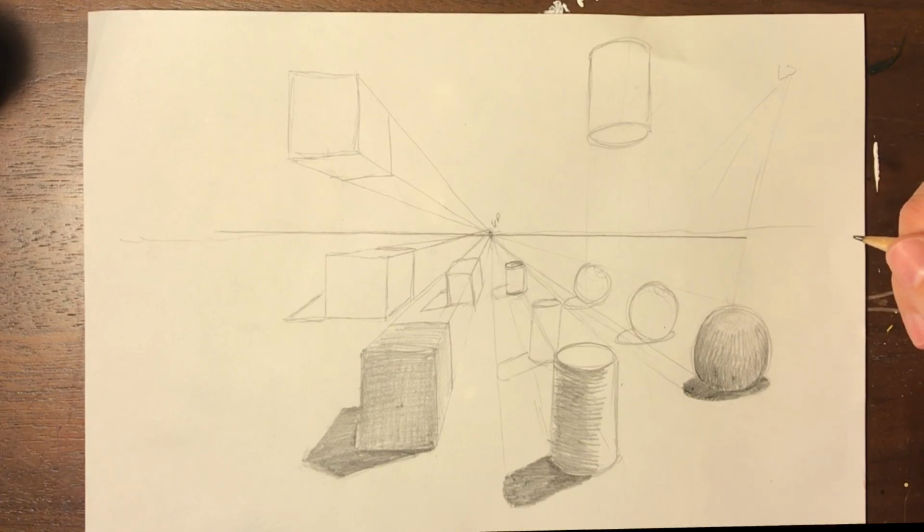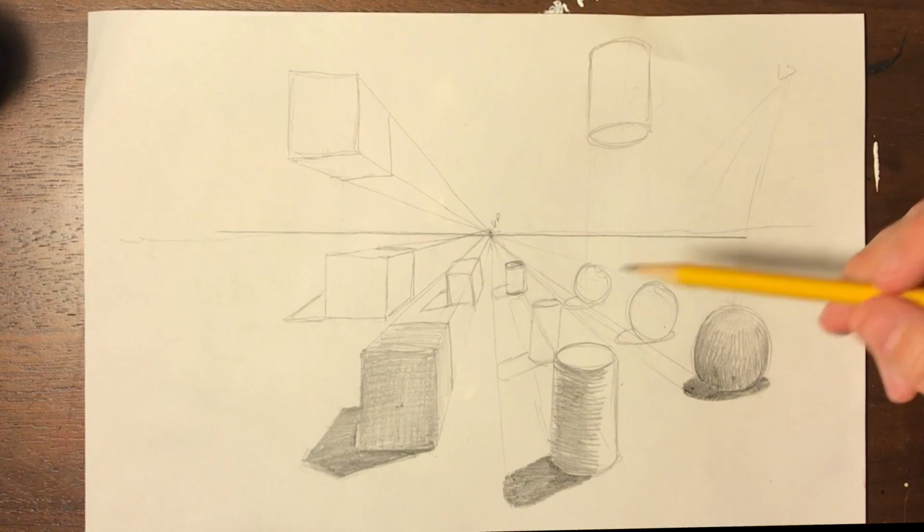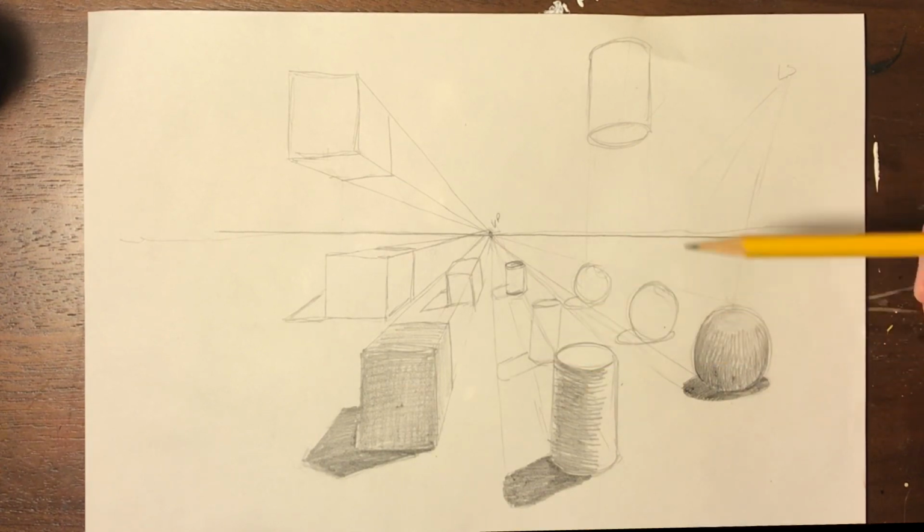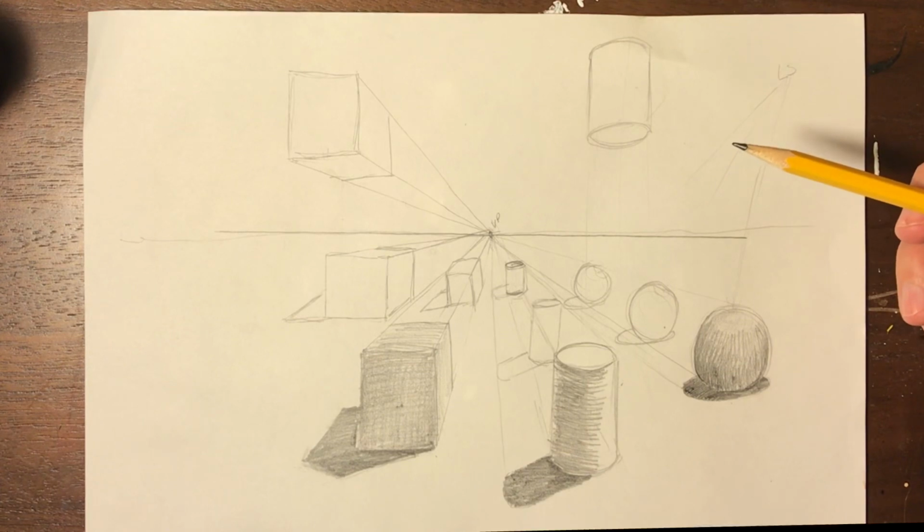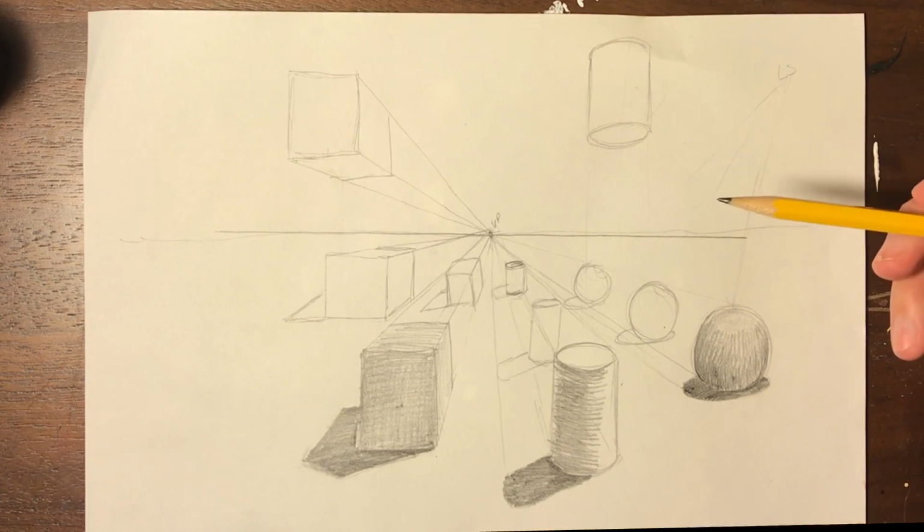And if you have any questions as far as how to shade something, or you're having issues with a form and you don't know how to draw it, please email me and maybe we can set up a time to discuss how to do it.